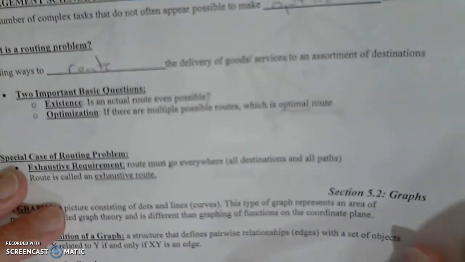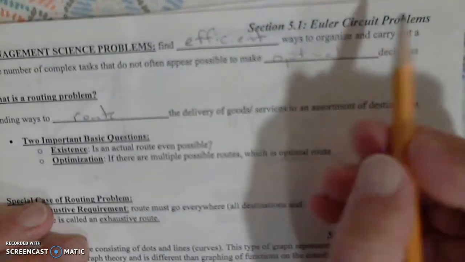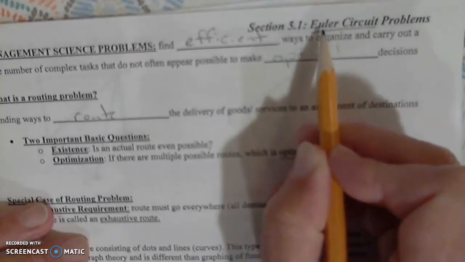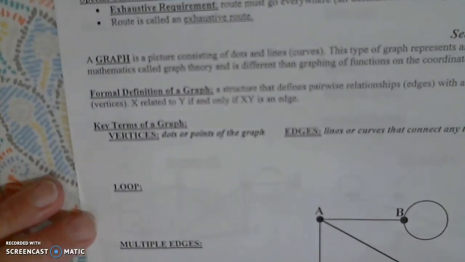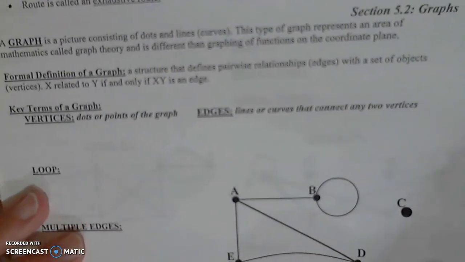You'll hear more about it, but we call this 5-1. This is what we call an Euler circuit. I know it starts with an E, but it's actually pronounced Euler. So we're going to talk a lot about Euler circuits and paths and things like that.